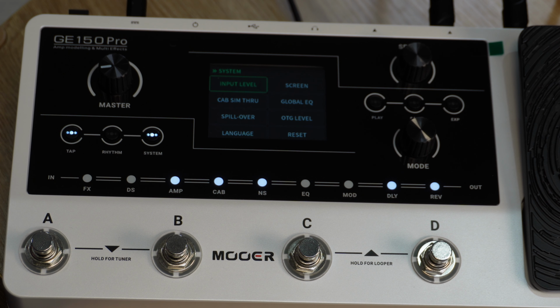Now you would use this if you went to, say, you've set up all your sounds at home and they sound fantastic on your speakers. You might then go to a rehearsal studio and they're way too bassy. You can use the global EQ just to take some bass out of it so that you don't have to go into the individual patches.